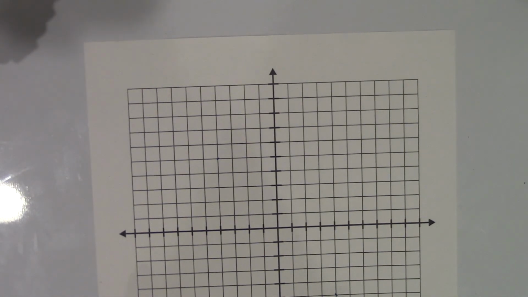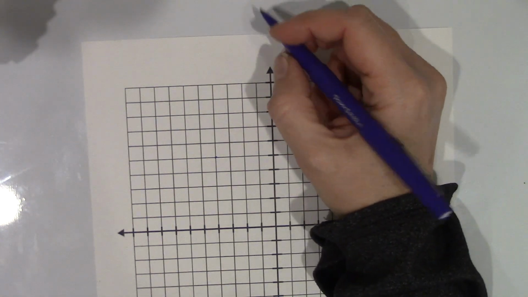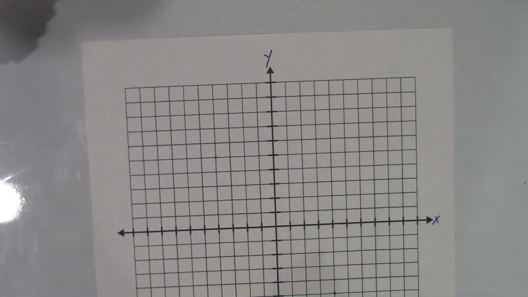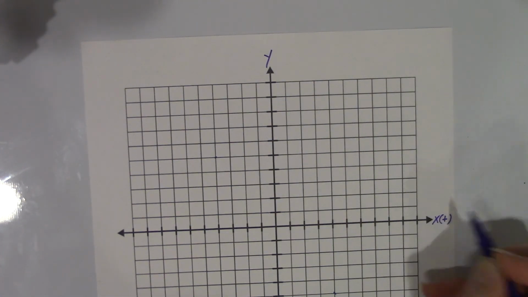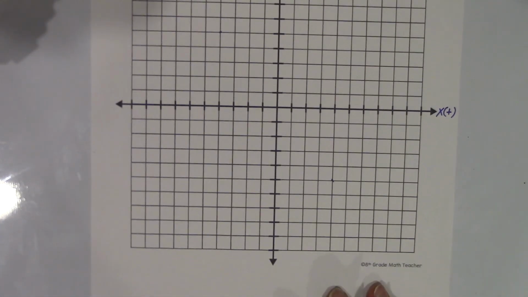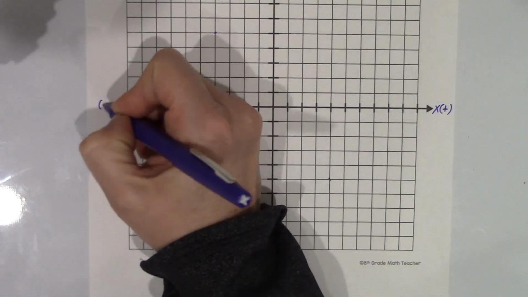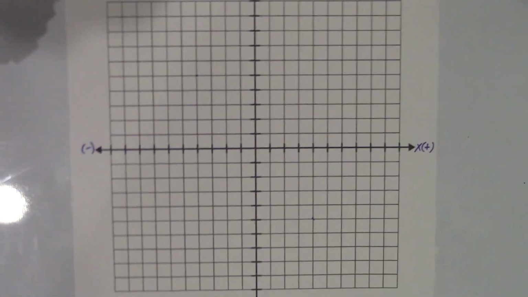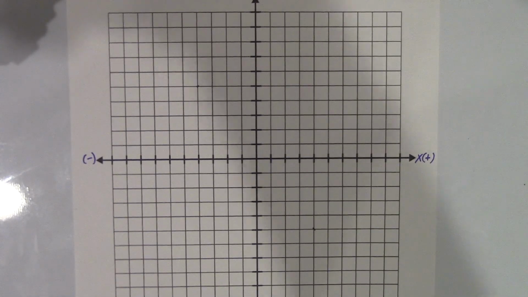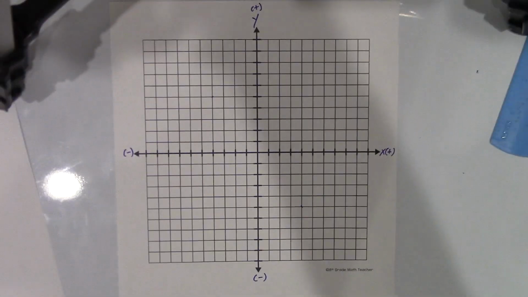and let's graph y = -5/4 x. As you recall, this is our y-axis, this is our x-axis, this is the positive side of the x-axis, the positive side of the y-axis is up, and when we go down here, this is the negative portion of the y-axis, and the negative portion of our x-axis. I'm going to zoom out a little bit so you can see the whole thing.